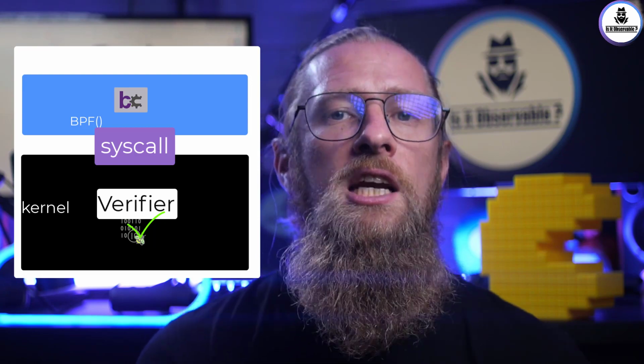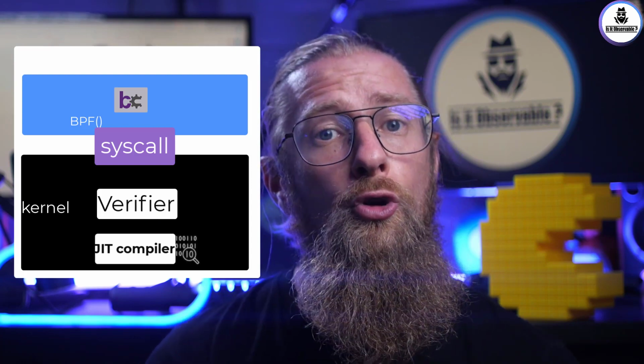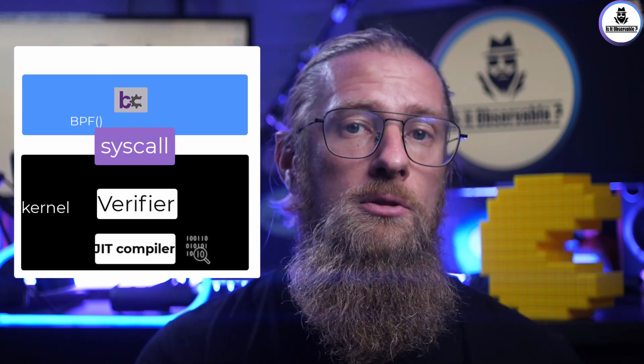This component makes sure that the program is safe and performant. Our program cannot be too complex and generate performance issues in our kernel. Therefore, it checks that it's safe enough to be executed. Then, once it's been approved, it goes into the JIT compiler that transforms the eBPF code into bytecodes.